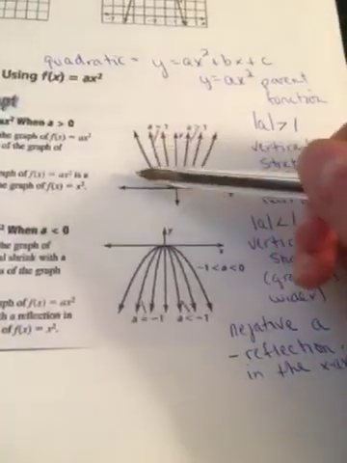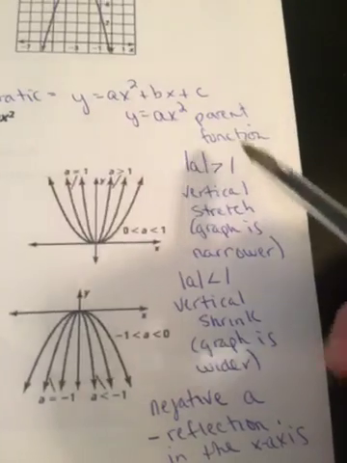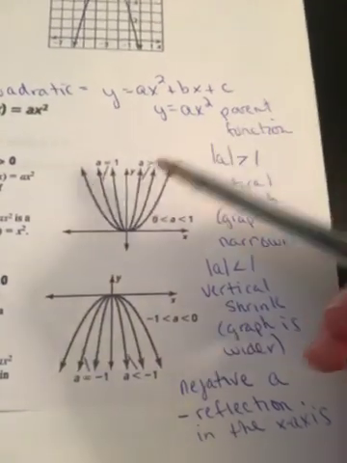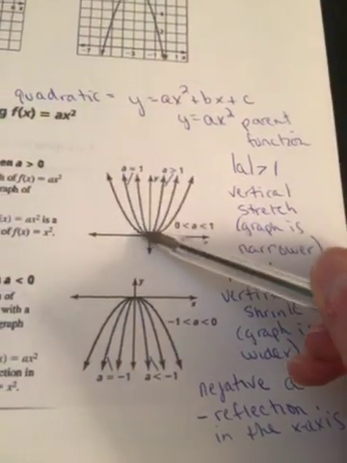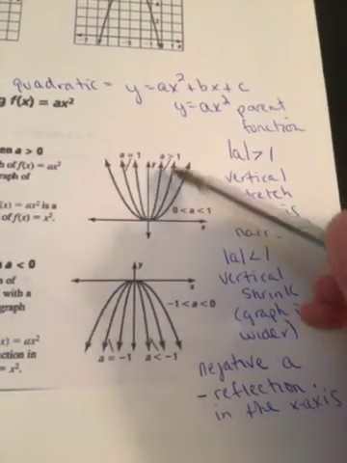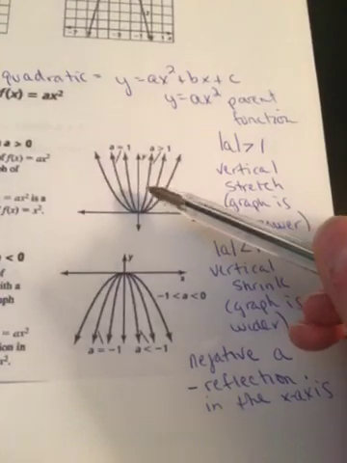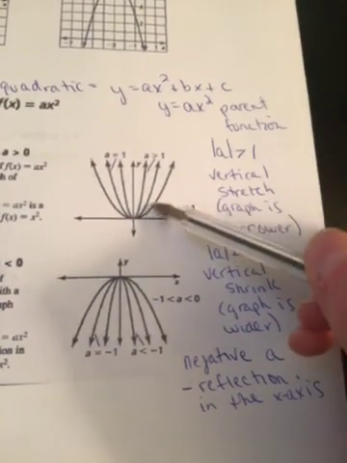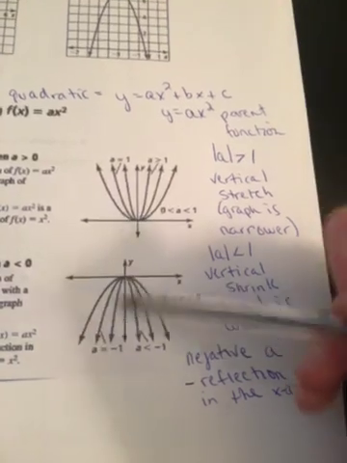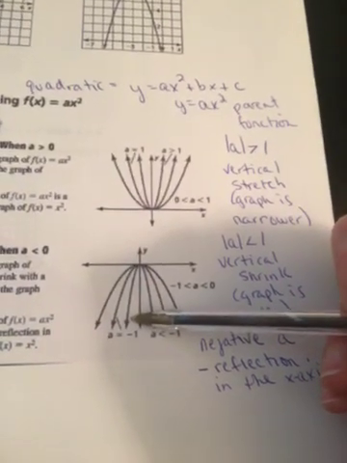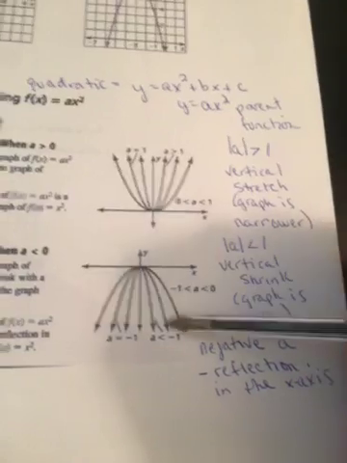Okay, and you can see our parent function again is y equals ax squared. As our a value is greater than 1, right here, our graph is getting narrower. As our a value is less than 1, our graph is getting wider. When our a value is negative, it's a reflection in the x-axis, it's flipped. Okay, so it looks like an upside down U.